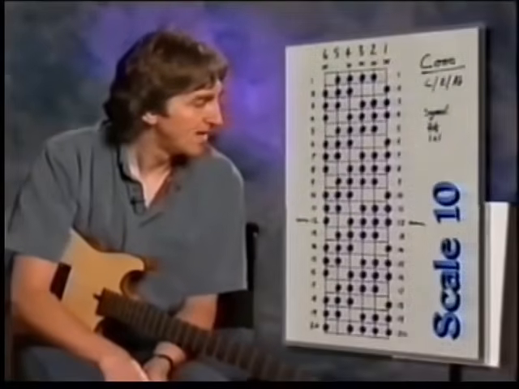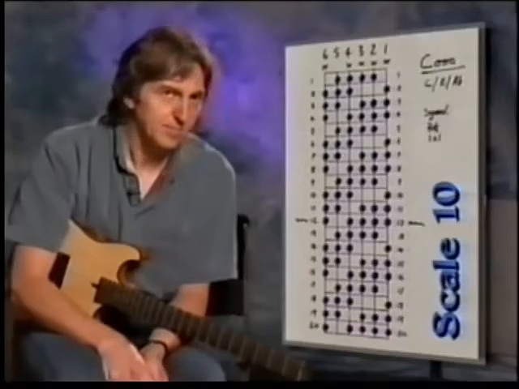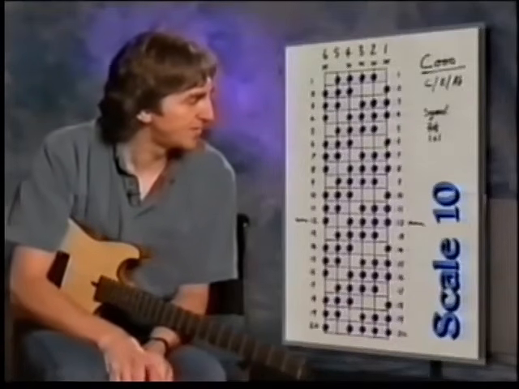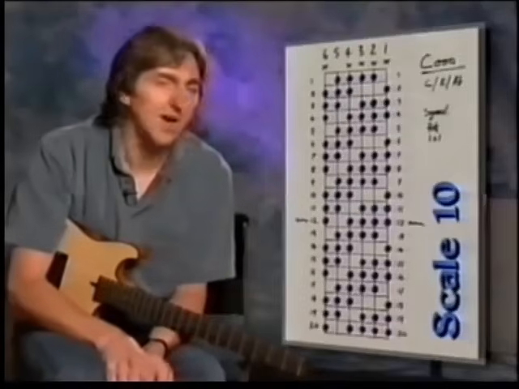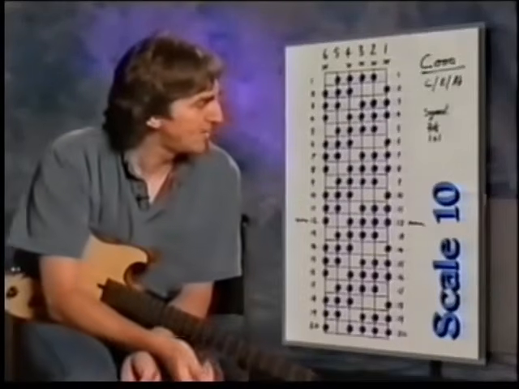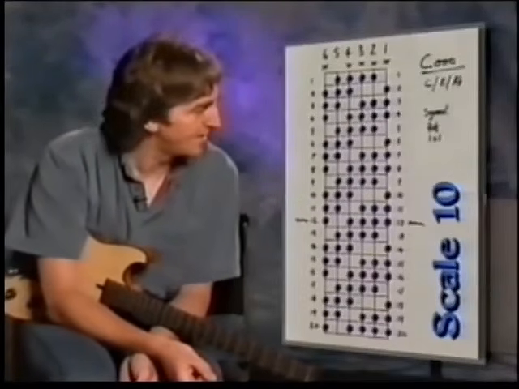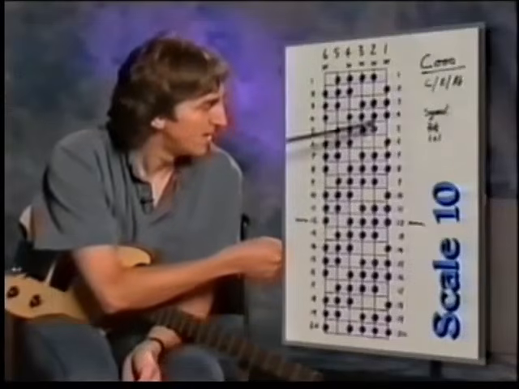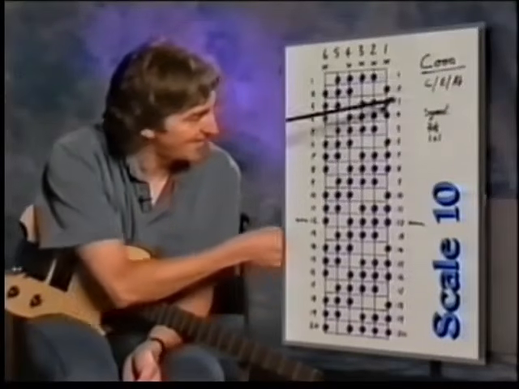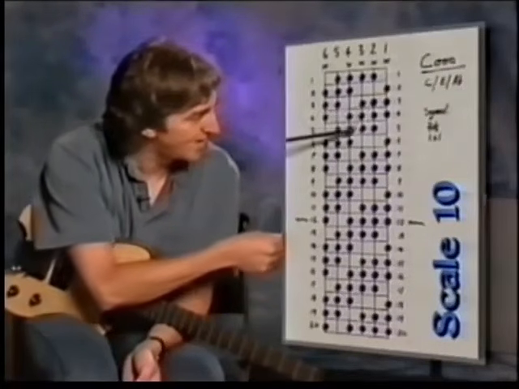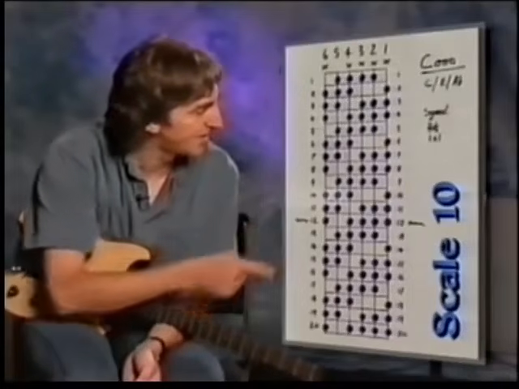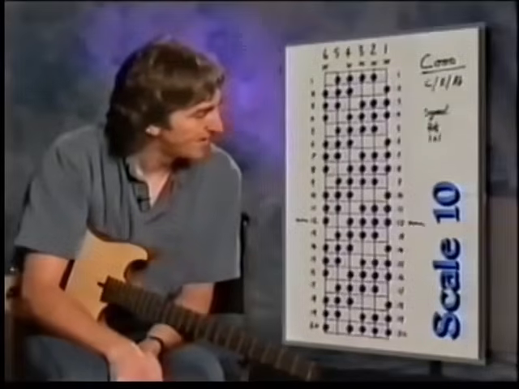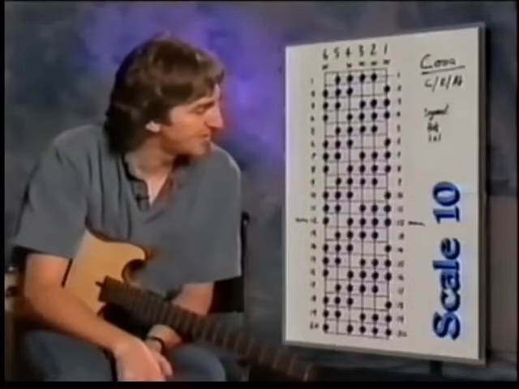And I'm not sure how you go about naming what key it belongs to. But for me, I think of this one as basically like a C minor, an E flat minor, or an A flat minor, because here you've got the A flat minor and an A flat major triad, a G minor and a G major triad at the same time. But as you can see, it's a perfectly symmetrical scale, so you can have some fun with that one.